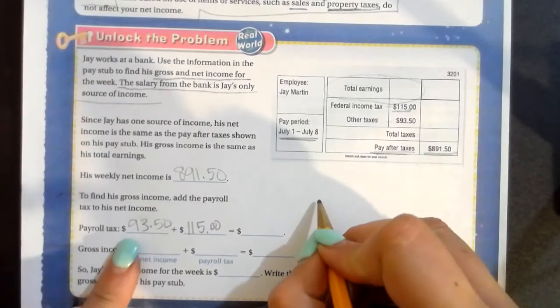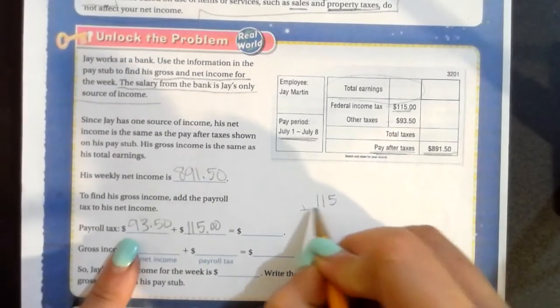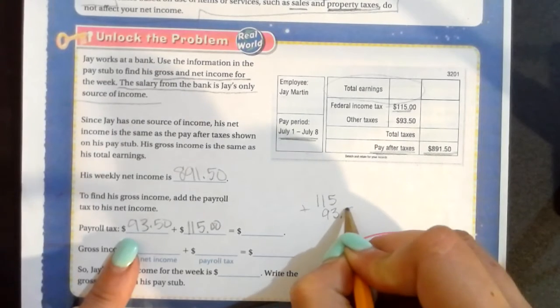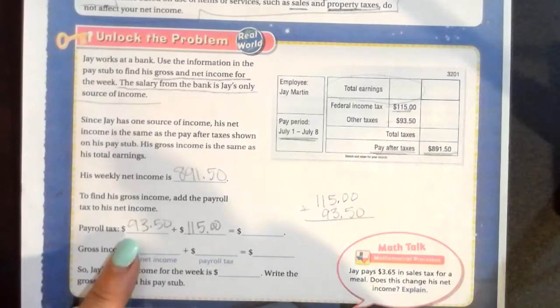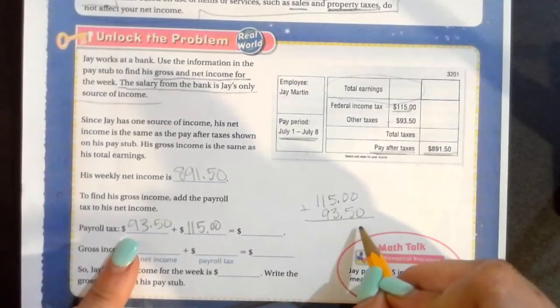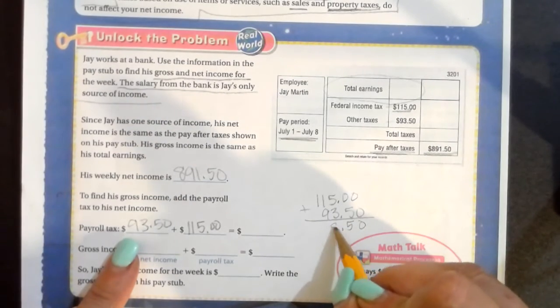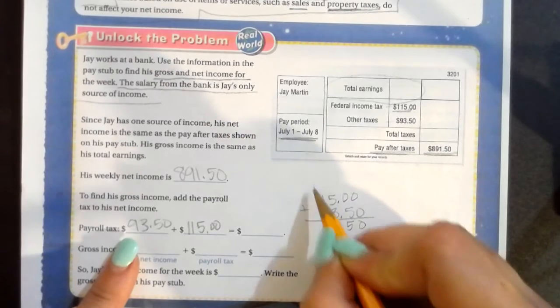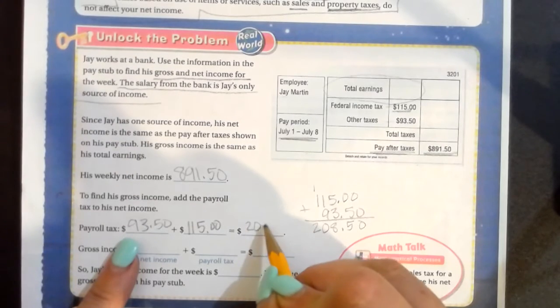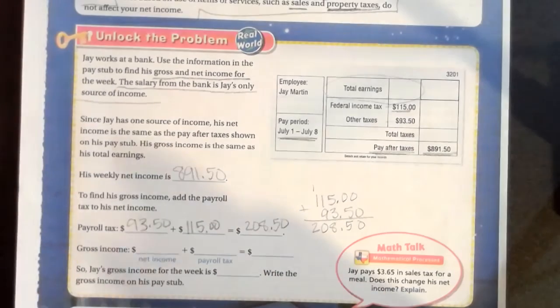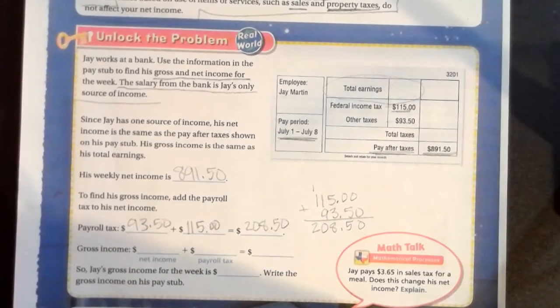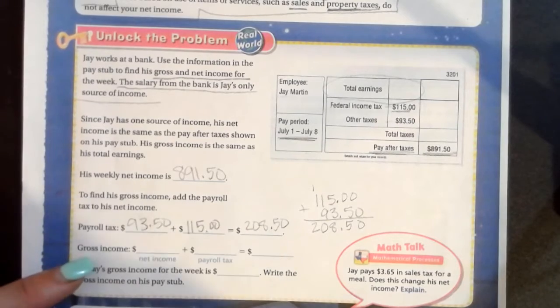Well, I've got to add those together. So 115 plus 93.50. There's no decimal, remember, I line up my decimals to add or subtract. So I'm adding those together, 0, 5, 8, 9, 10, 2. So they took out $208.50. They took that out of his gross income.